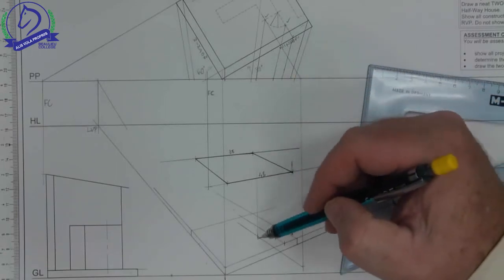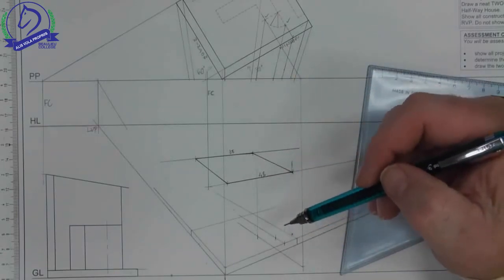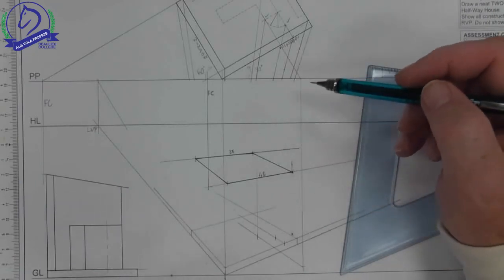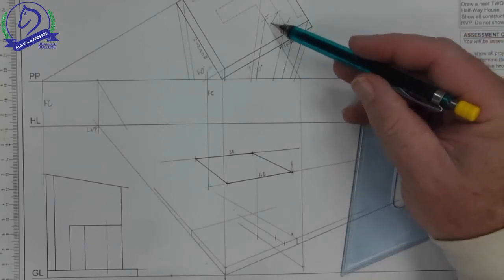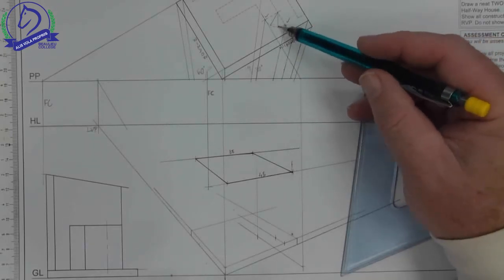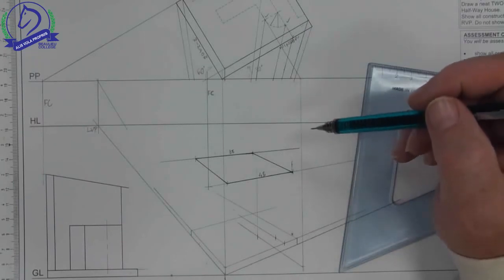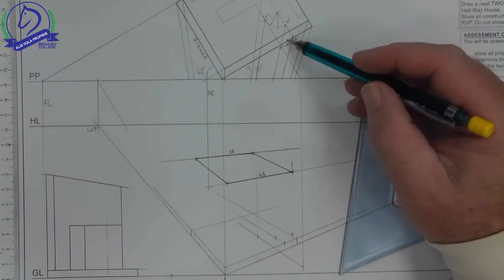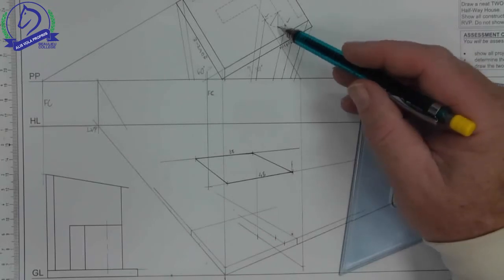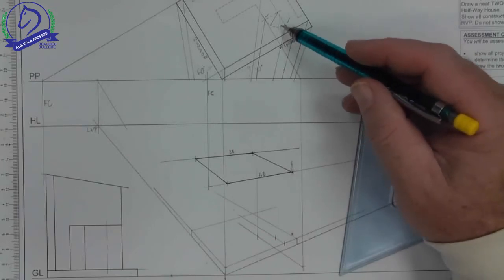Where it hits the picture plane, project the line down. You now need to choose which method you are most comfortable with and follow that method to find these points. I'm going to choose the take it to the window method to find these 2 points.